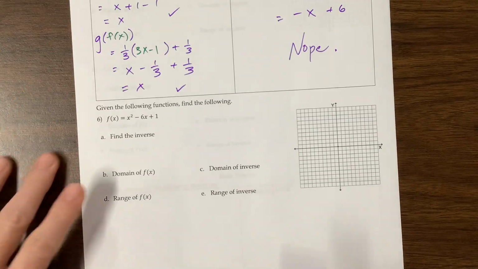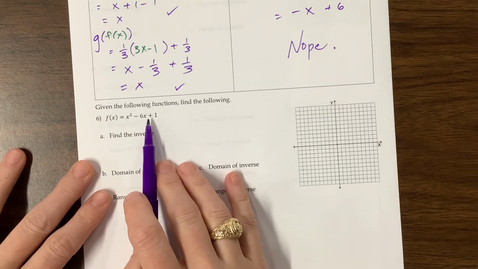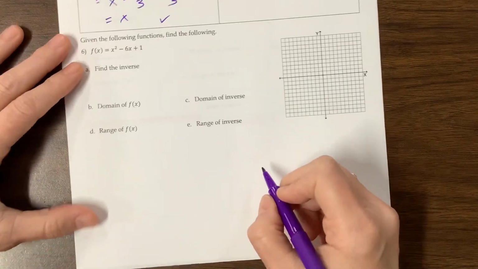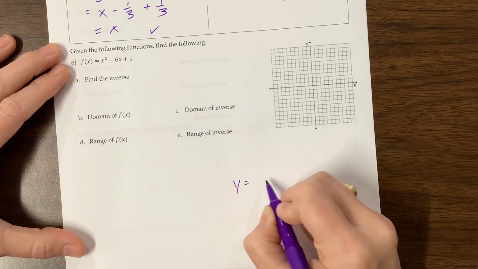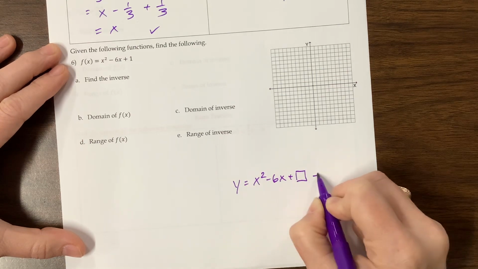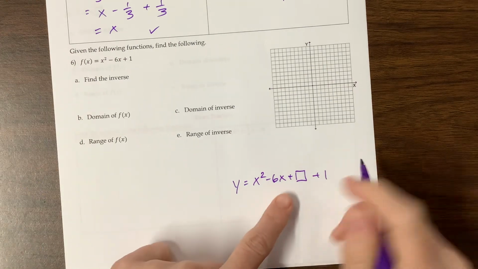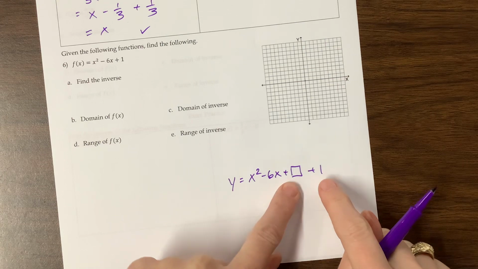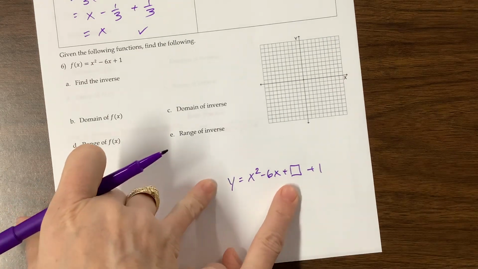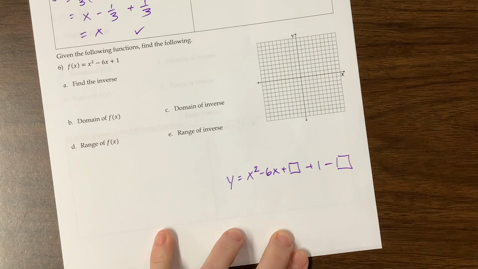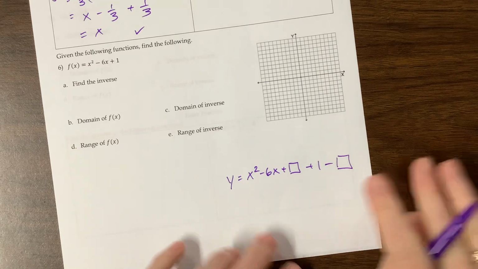Continuing. Okay, we've got this parabola, and I wrote it this way to remind you how to complete the square. I did that on purpose. So what I'm going to do is come down here and say y is equal to x squared minus 6x plus a box plus 1. So all I've done is add a random box in here so that this can become a perfect square. But if I add a box, I either have to add a box to the other side, or I have to subtract a box, so in essence, I'm adding 0. Because if I add 0, nothing changes and all's well.